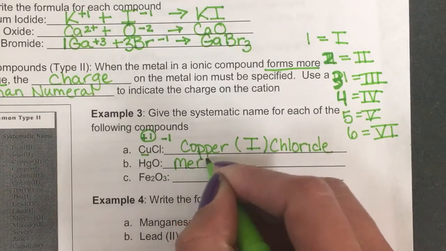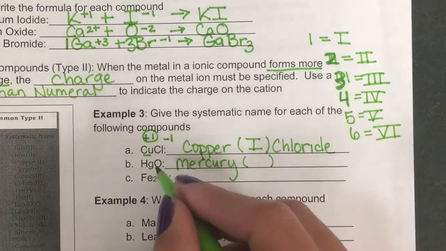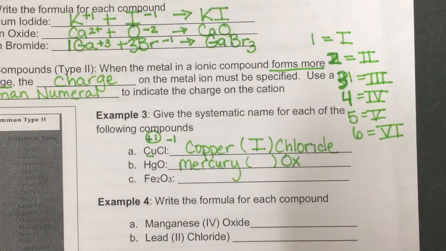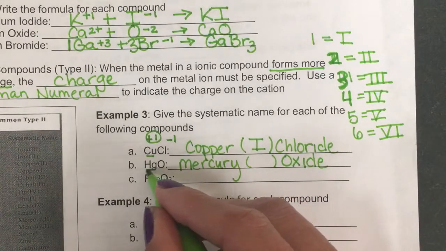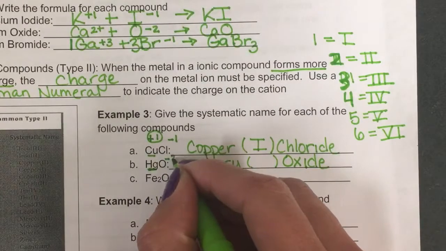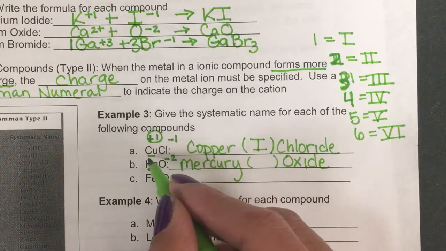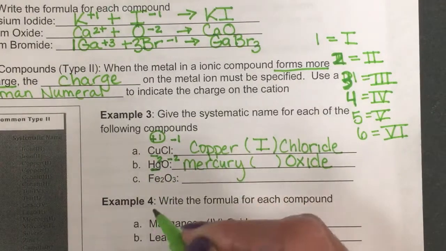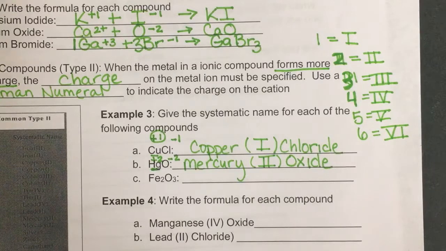Same thing on this next one. Hg is mercury. Mercury can form more than one charge, so I'm going to leave a space for the Roman numeral. O is oxygen. I know that because it's my anion, I need to change the ending to IDE. Now again, I don't know the charge on mercury, but I always know the charge on oxygen. Oxygen is always a -2. So I'm going to put that here. Again, because there's no subscript, no little number by mercury, no little number by oxygen, I know that the charges are the same, so this 2 needs to go by mercury. Instead of a -2, it's going to be a +2. So when I name it, I would call it mercury 2 oxide.